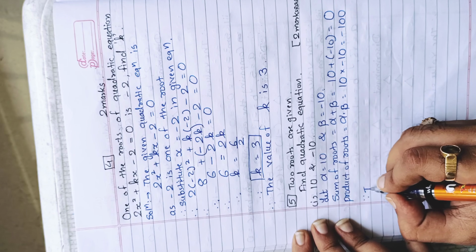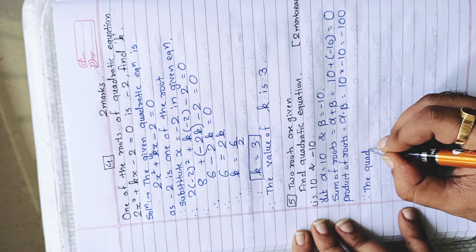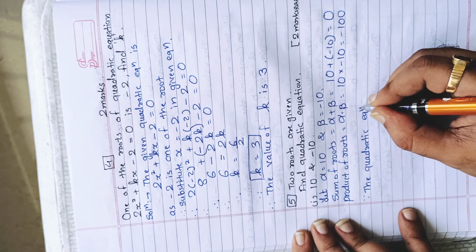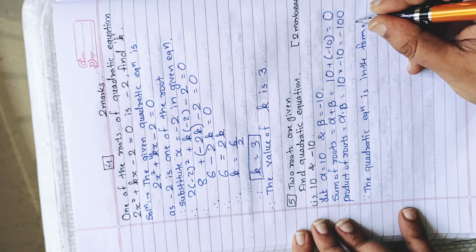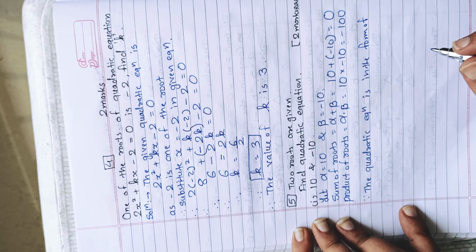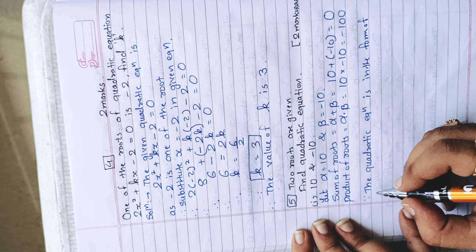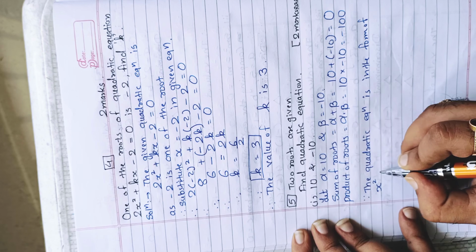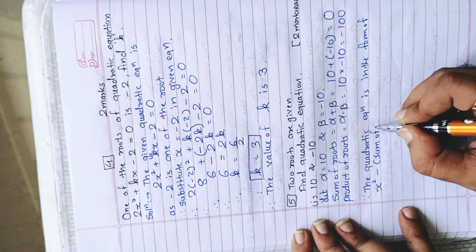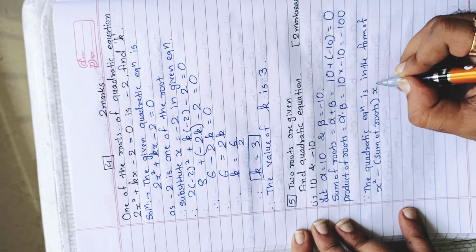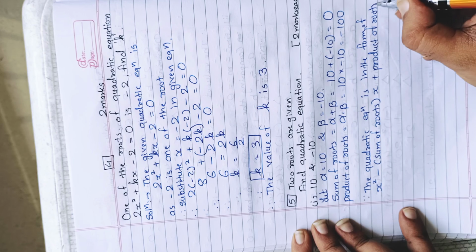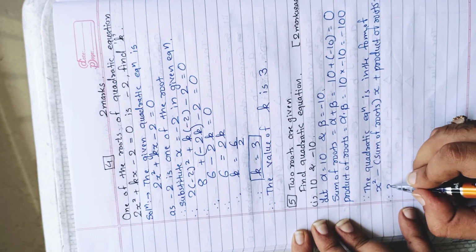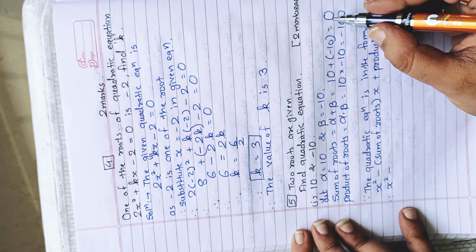Now since the quadratic equation is in the form of, and what is the form of quadratic equation? x square minus sum of roots x plus product of roots equal to 0. So x square minus, what is sum of roots? 0.